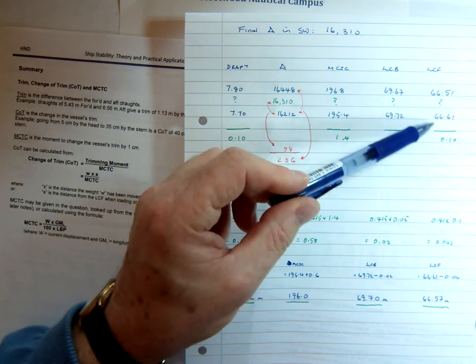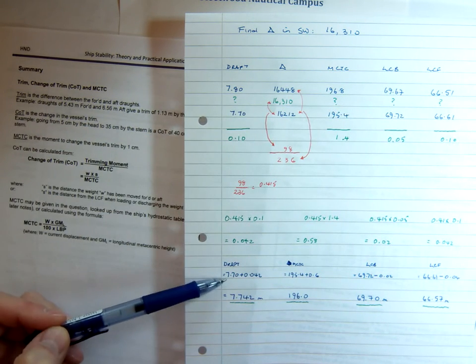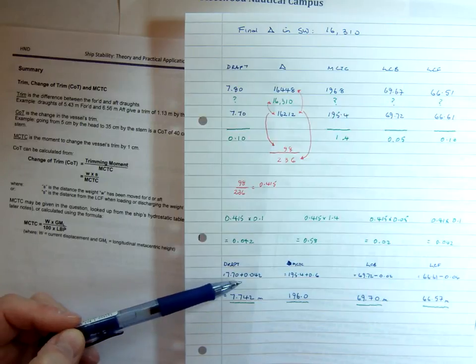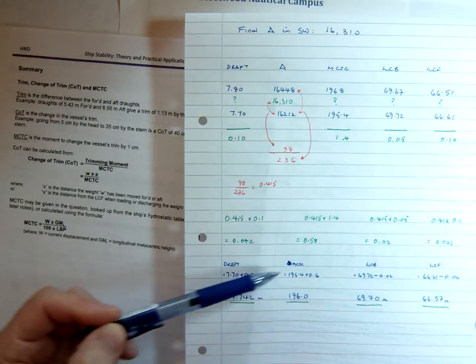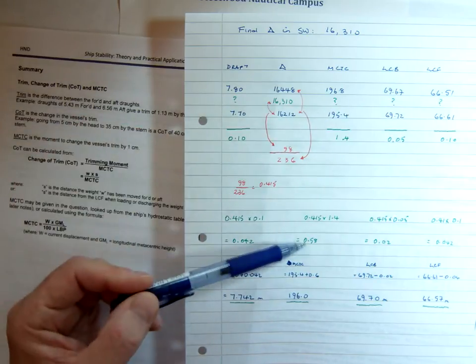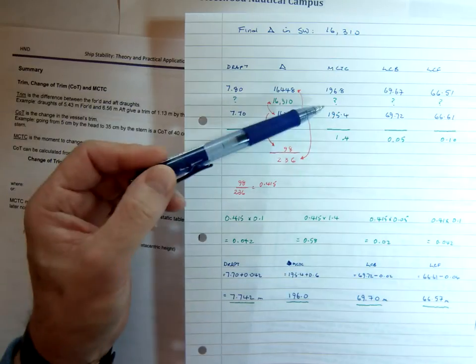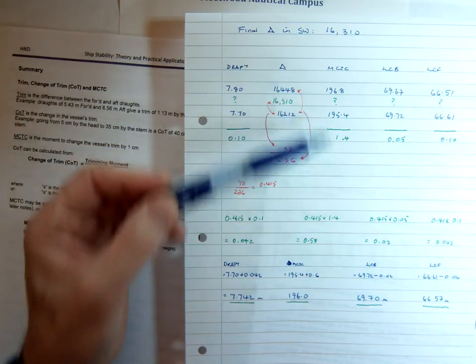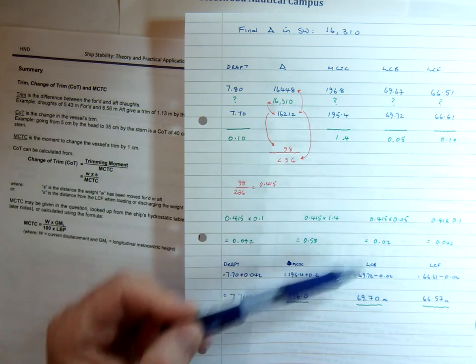I then apply these corrections that way. So for draft, it's going to be 7.7 plus 0.042 will give me 7.742. MCTC will be 195.4 plus, I've called that 0.6, I've rounded it, and that comes to 196, falls between the 2 values. For the LCB, it's the 69.72.